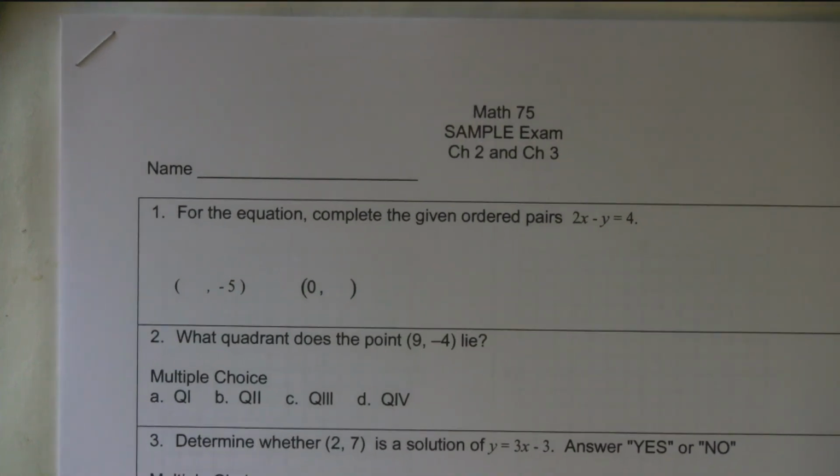I wanted to help you with the sample Chapter 2, Chapter 3 exam, just so that you can verify that you have the right answers on there. I'm grabbing a pencil, and here we go.